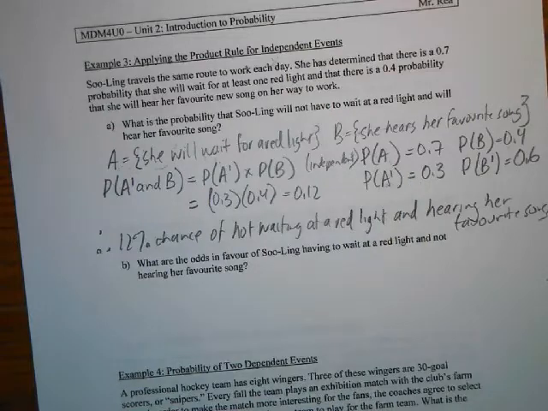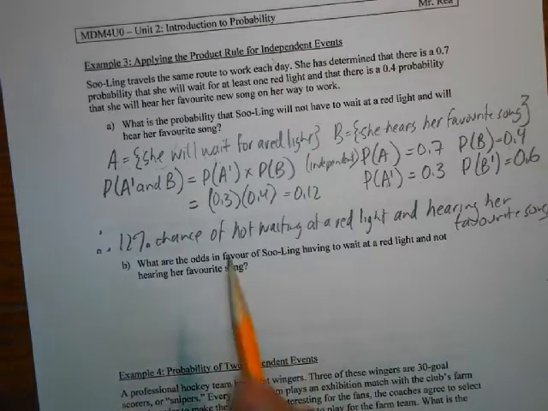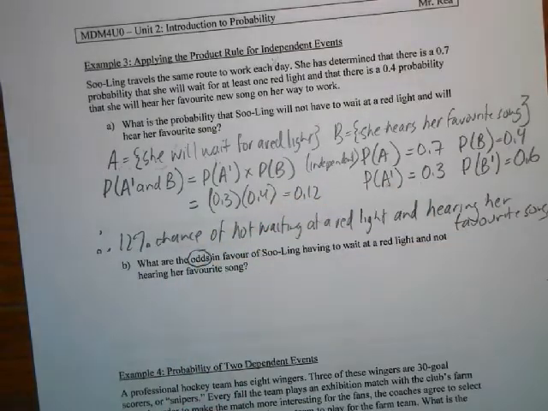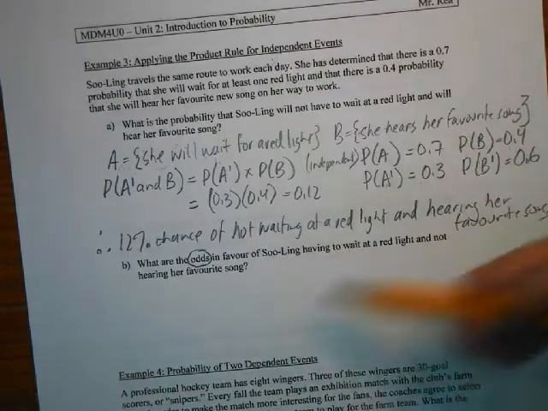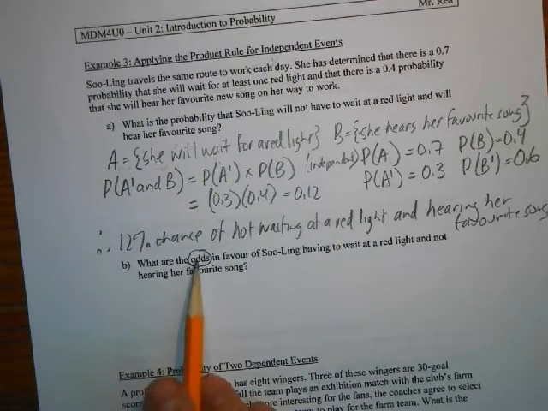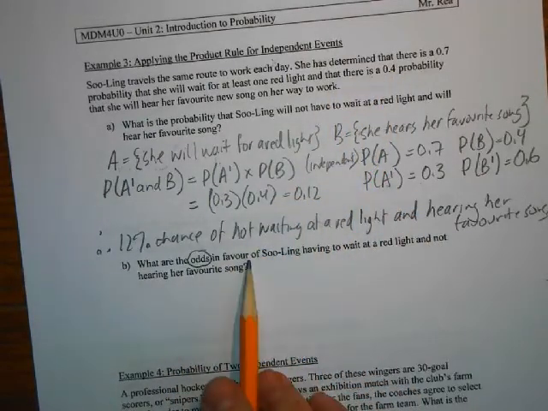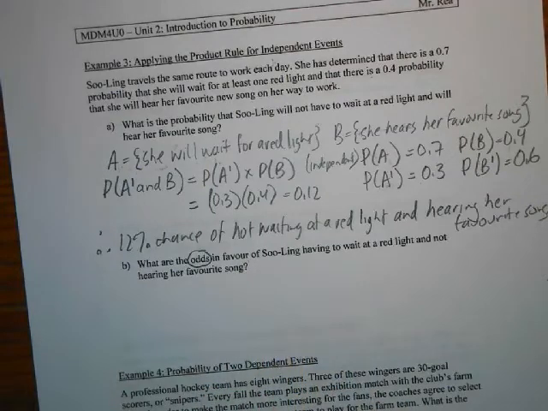Okay, so second part: what are the odds in favor of Su Ling having to wait at a red light and not hear her favorite song? So this is an odds question. Anytime they give you the probability and ask you for the odds, but you have to do some work, we're going to do our calculation with the probabilities, and then when we get our final answer for the probability, we convert that to odds.